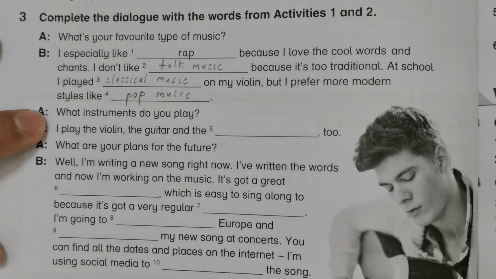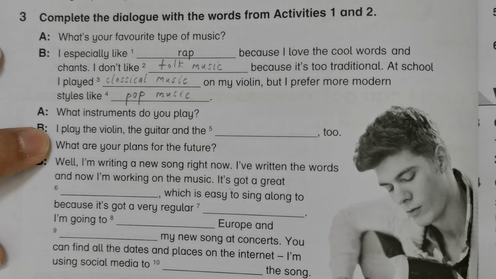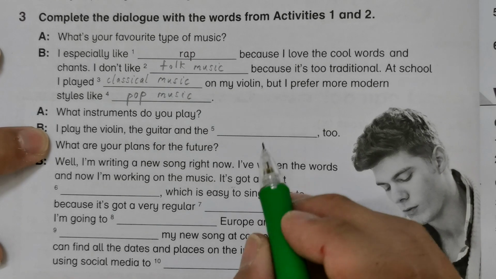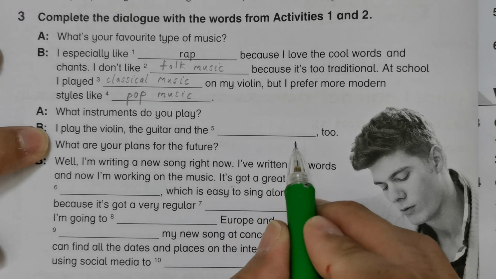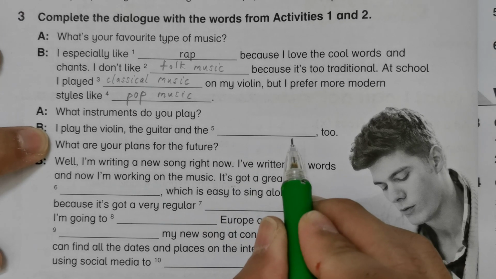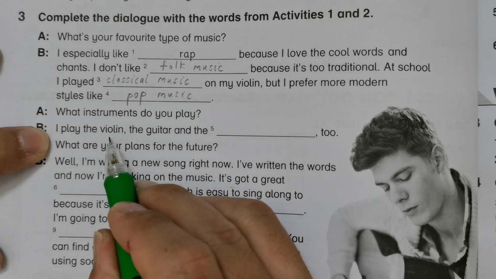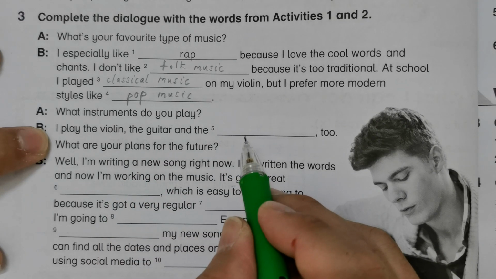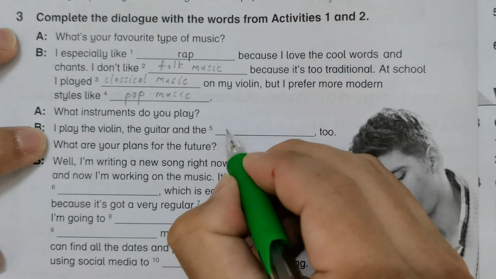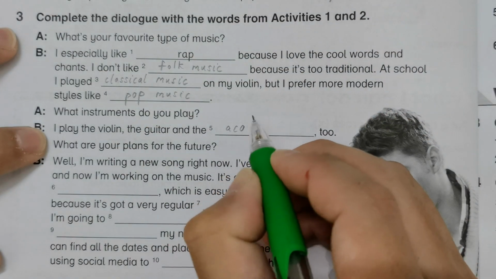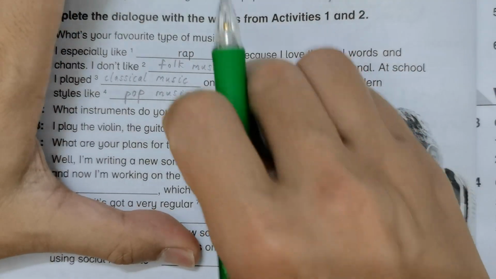And then again A, what instruments do you play? I play the violin, the guitar, and the, so this is basically another noun or another musical instrument. So we have violin, guitar, and this is accordion. So double C.